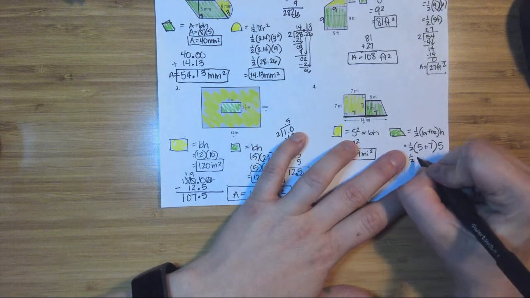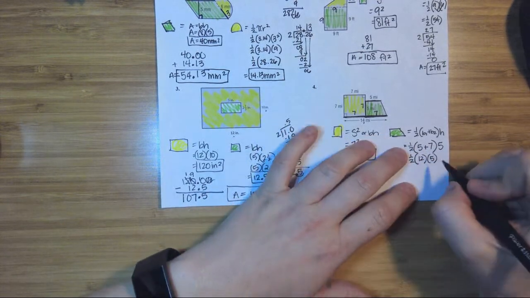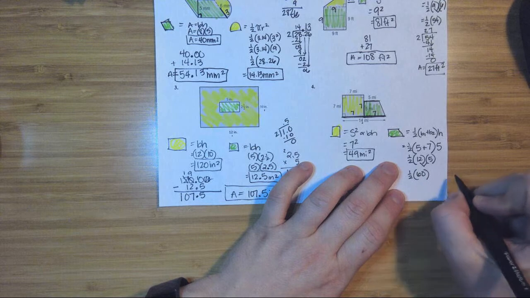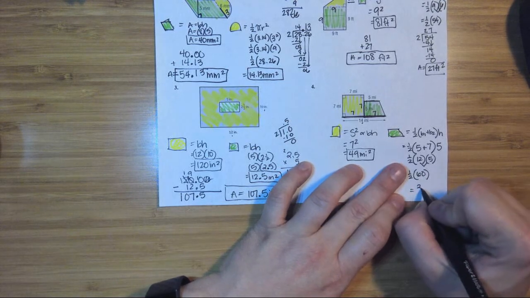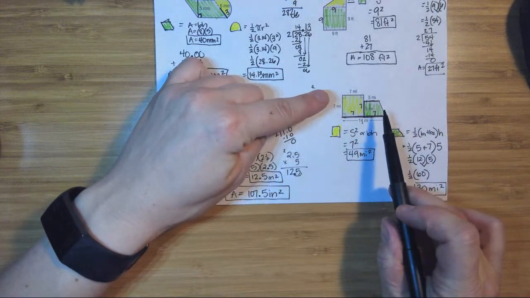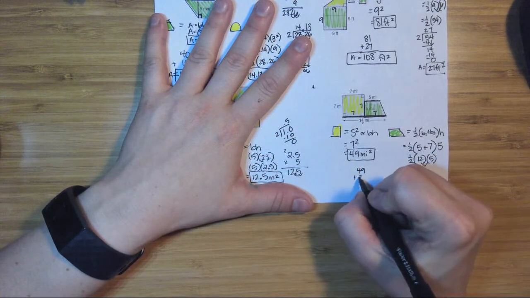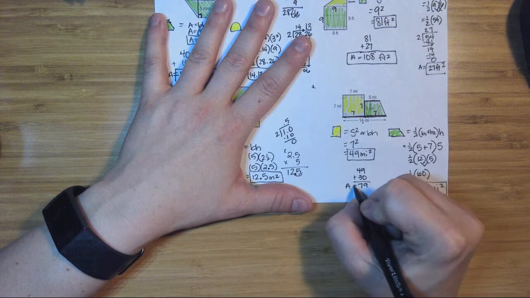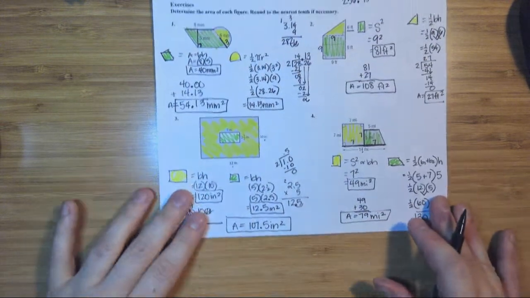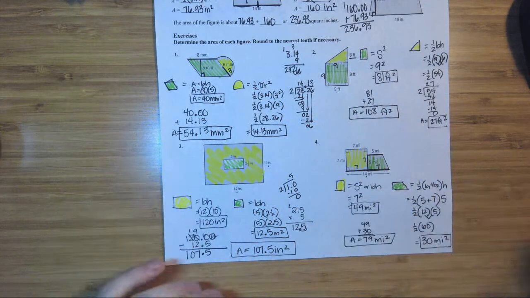Okay, so according to PEMDAS, we do parentheses first. 5 plus 7 is 12. I like to multiply my whole numbers first. That's just me. 12 times 5 is 60. And then if I want half of 60, well, we all know that half of 60 is 30. So that's the area of the two shapes, but combined, or the composite area, would be 49 plus 30, which is 79 miles squared. So that's how you find the area of a composite figure. You just pick out the shapes that you know, find the area of each of those, and then add them all back together.